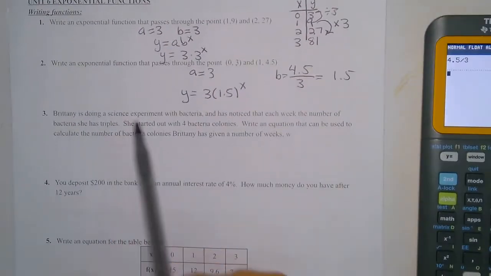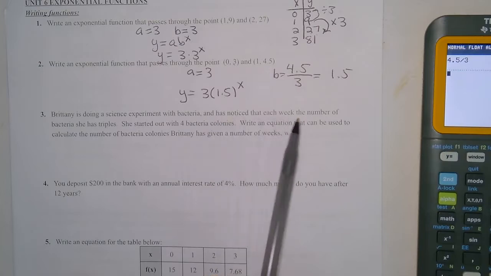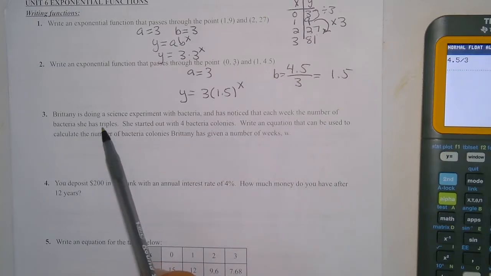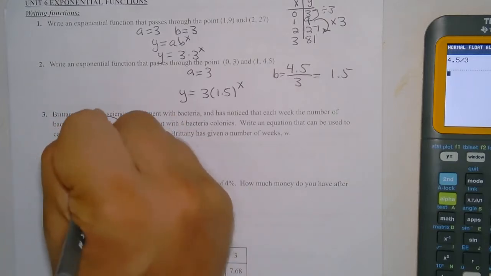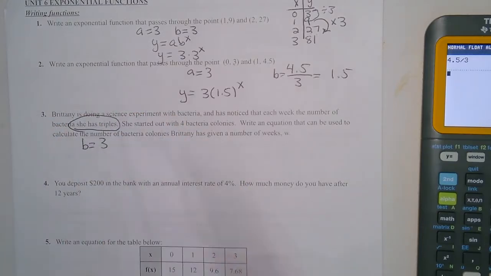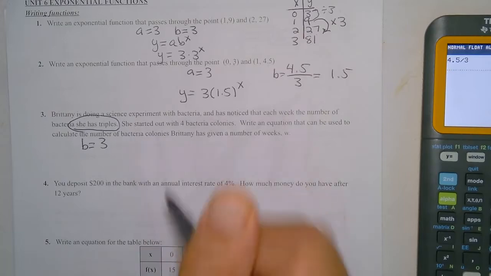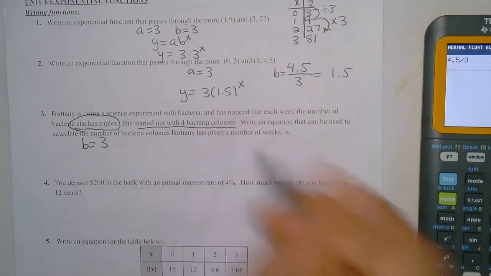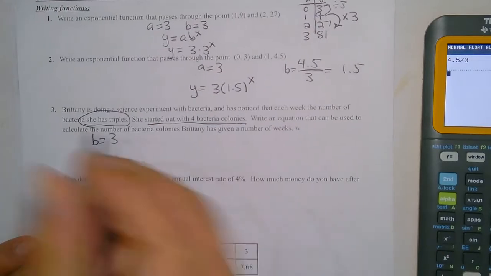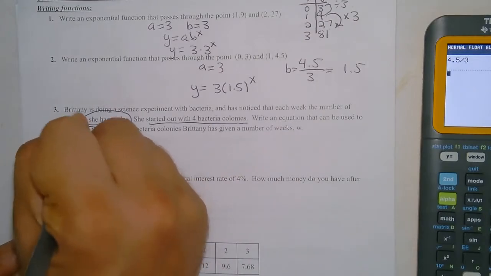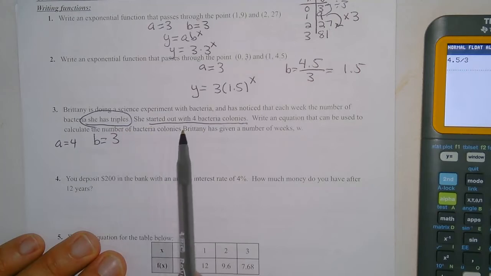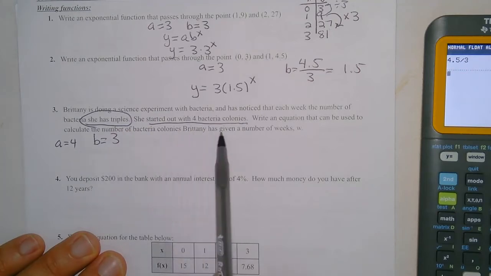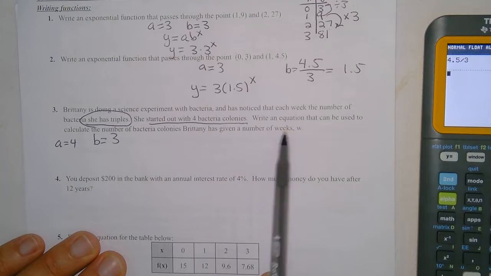So now Brittany is doing a science experiment with bacteria and has noticed that each week the number of bacteria triples. So right now I know that b, my growth factor, is 3 because tripling means multiplying by 3. She started out with 4 bacteria colonies. That tells me my initial value, so a equals 4. Write an equation that can be used to calculate the number of bacteria colonies that Brittany has after w weeks.